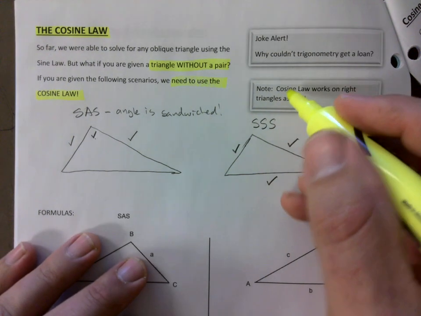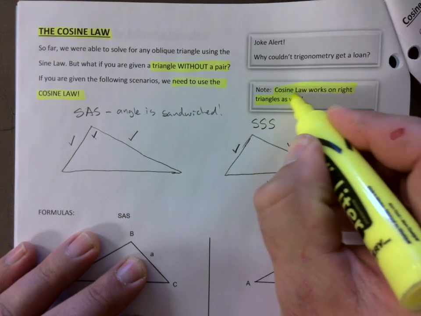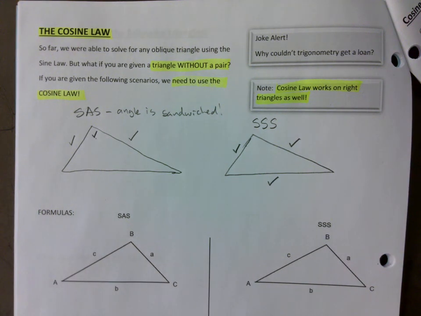And I want to say this, cosine law, just like sine law, works on right triangles as well.